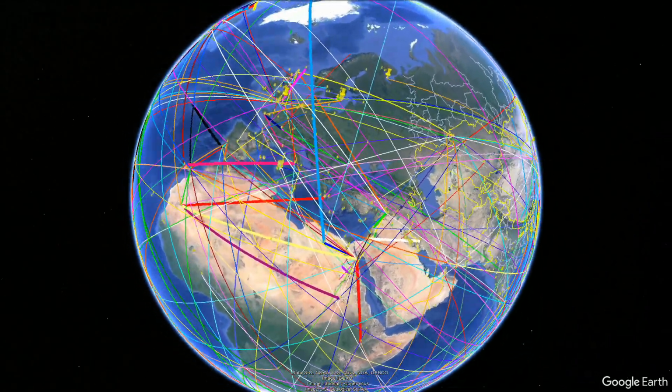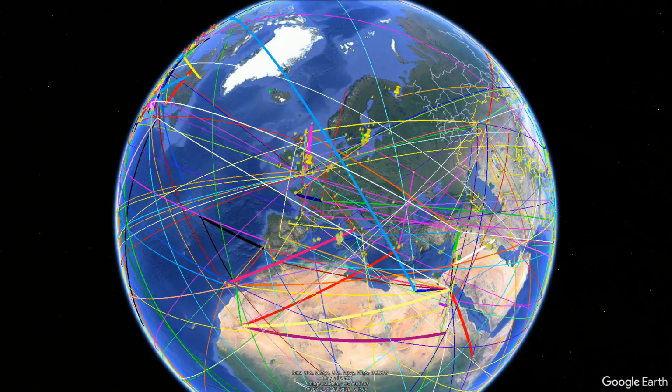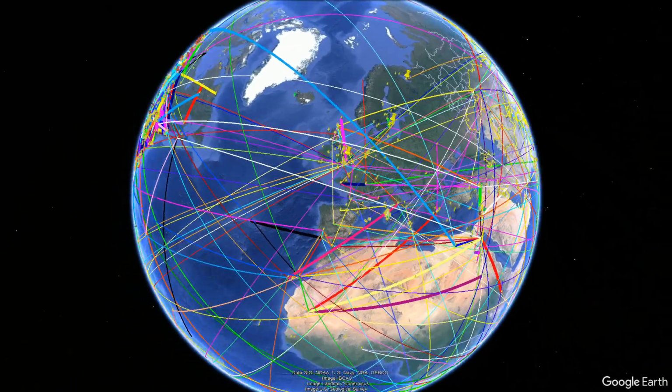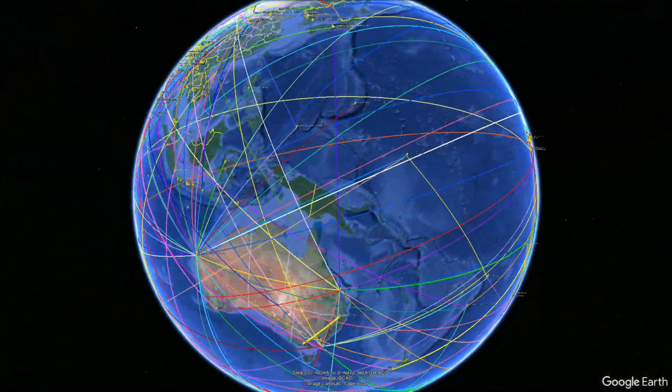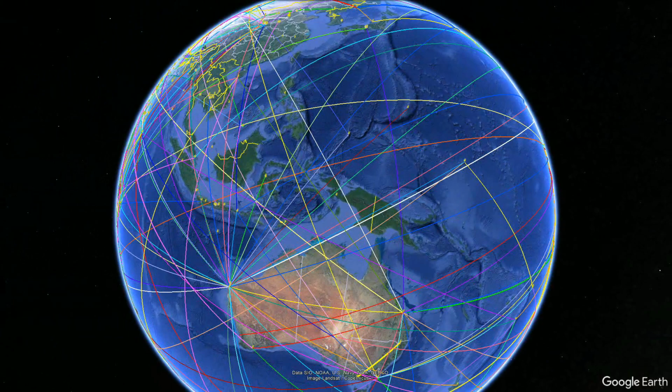But anyway, here's another view. And the next view is over the United States. As you will see, it's a very large web. And there's a third view. Here we go. That I would like to share. But again, these are not all the lines that I have plotted.